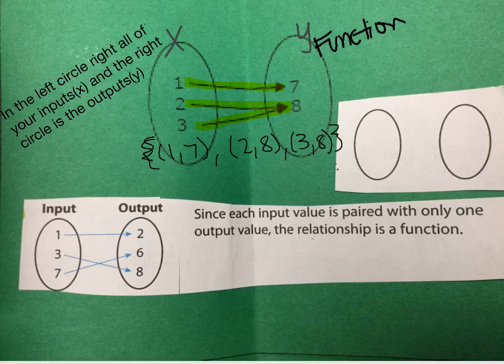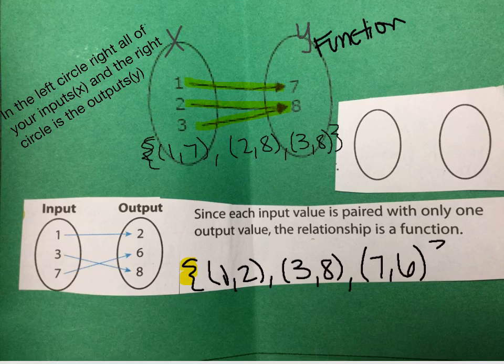Looking at this one down here, what would my ordered pairs be? 1, 2, 3, 8, 7, 6. When you're writing them in your circles, you also want to write them least to greatest, starting in smallest order and then increasing down.